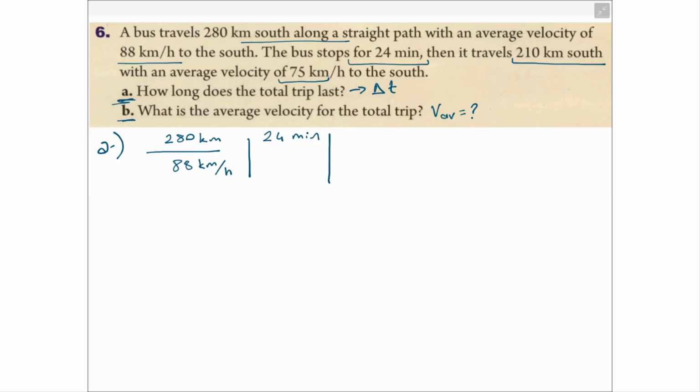Then it goes in the same direction 210 kilometers with 75 kilometers per hour. And here for each part I will calculate the time, t1, t2 and t3. Then I will add them to each other to find the final answer.